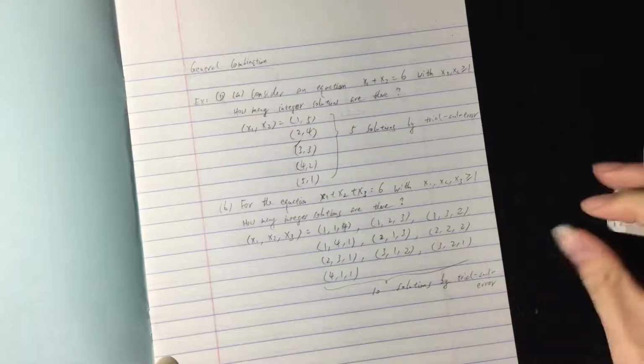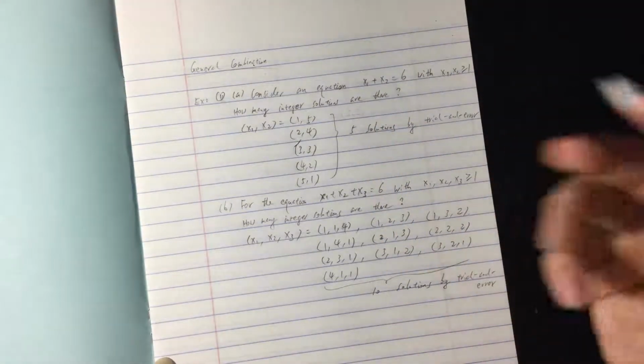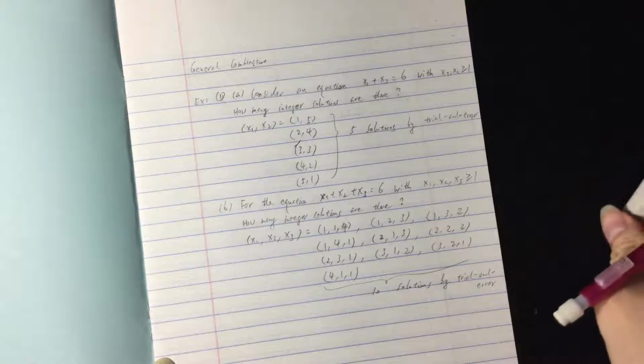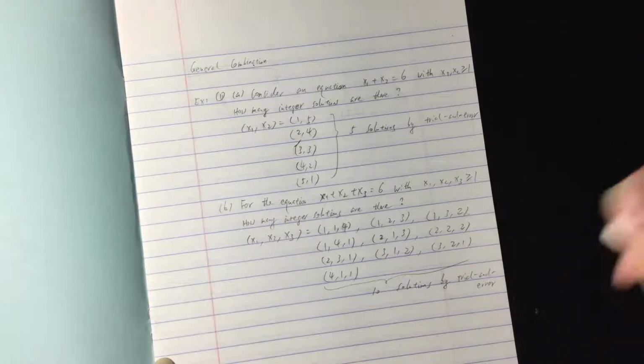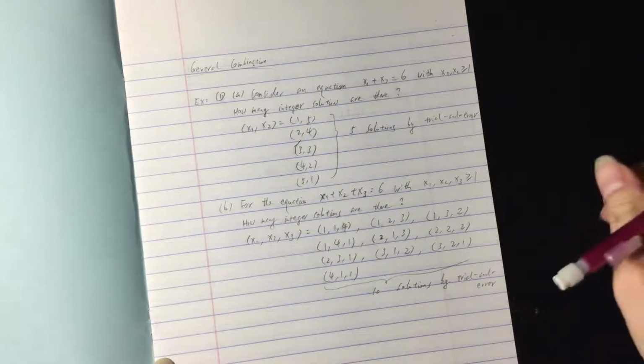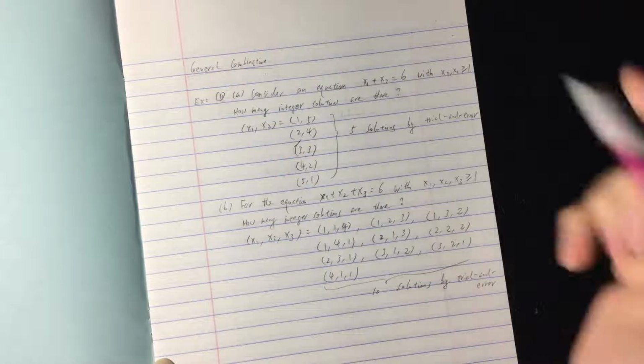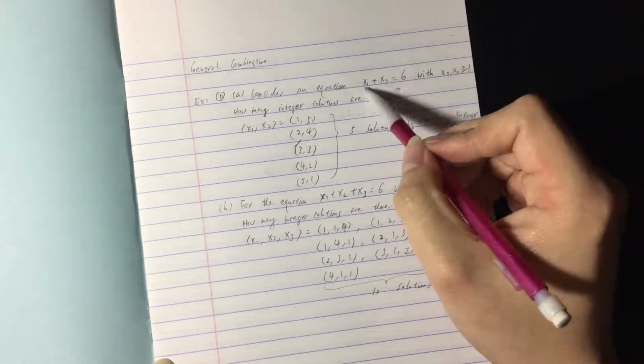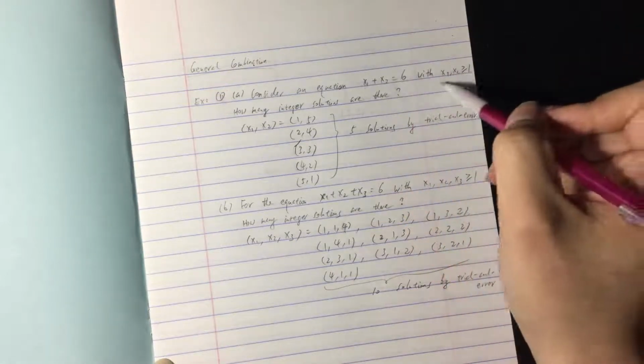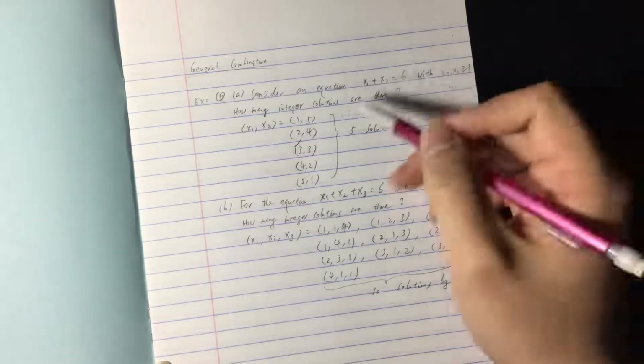For small numbers, we can get an answer by trial and error. But is there a better way to get an answer other than trial and error? Let's consider this. x1 plus x2 equals 6. x1, x2 must be whole numbers.